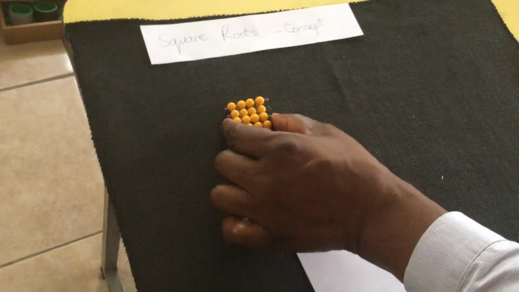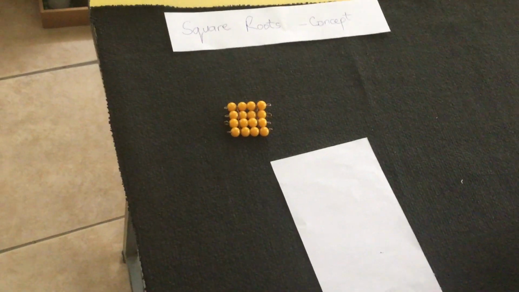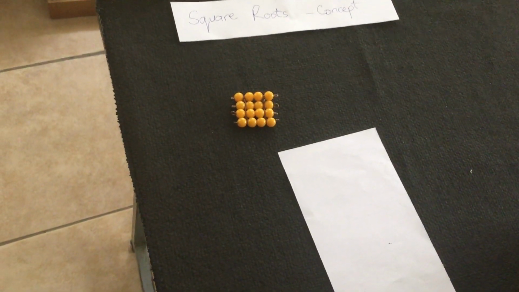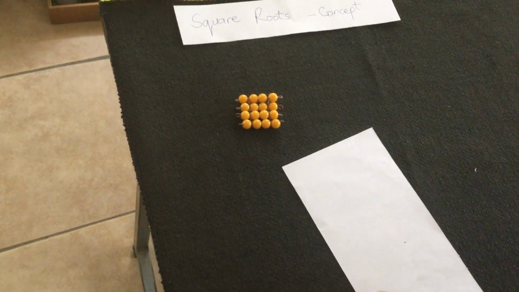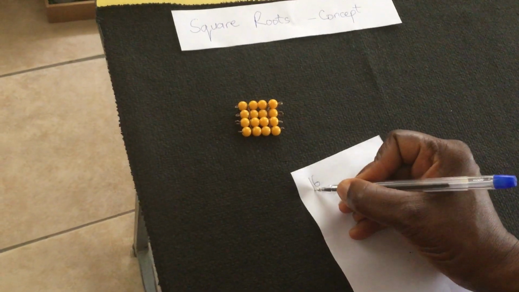So I said this is the square of 4. How many bits do we have in this square of 4? We have 16.